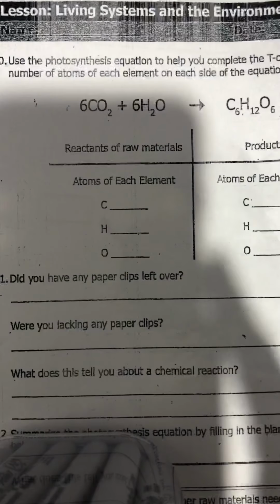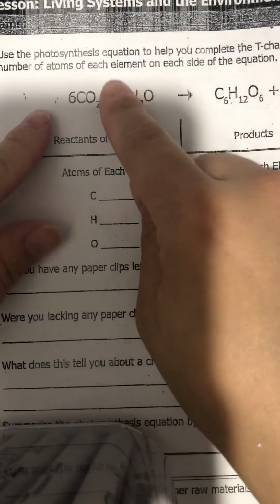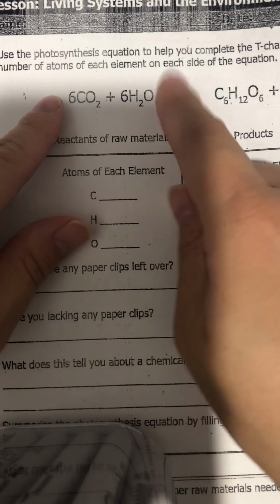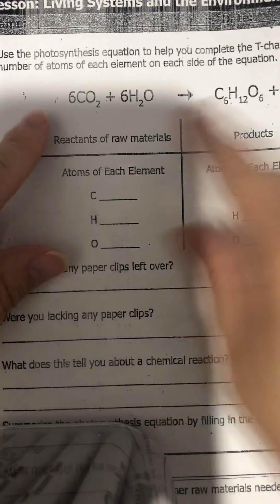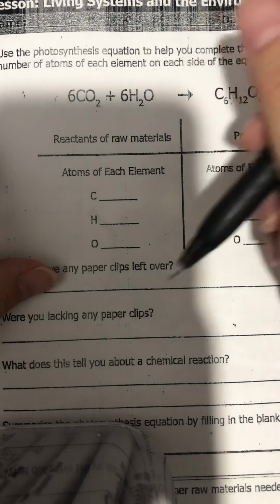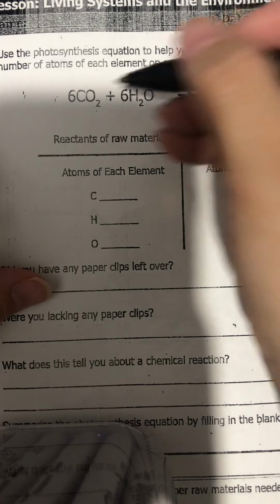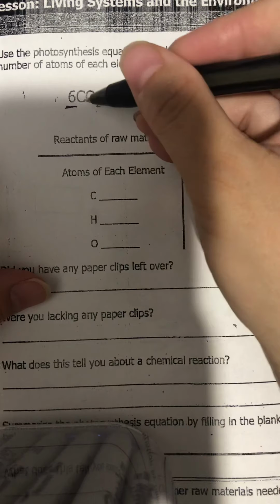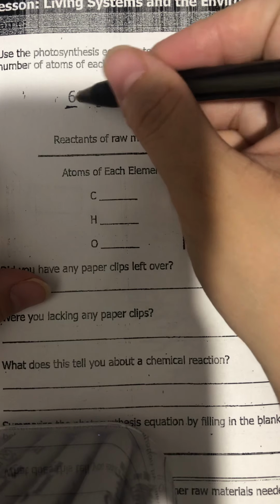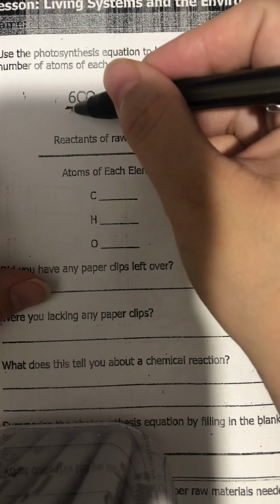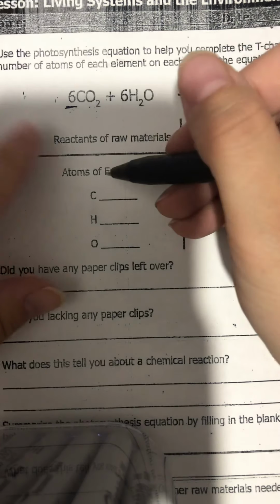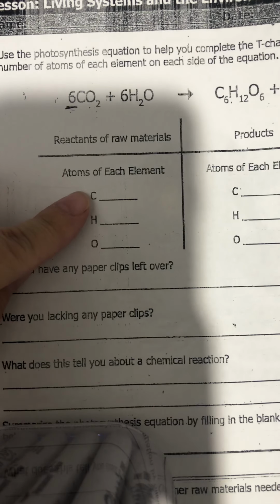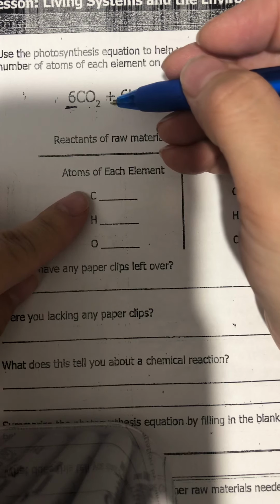With our next part of the video, we're going to look at whether we end up with the exact same amount on both sides of the arrow. So when we have a number in front of our molecule, on question 10, that means we're going to have 6 carbon dioxide molecules. So it asks, how many carbons are there?